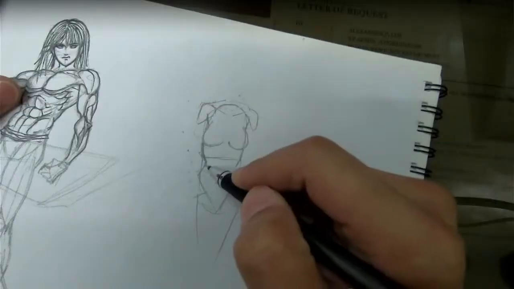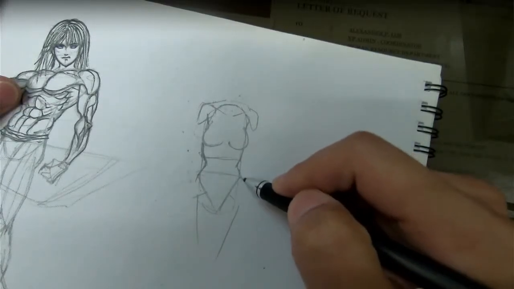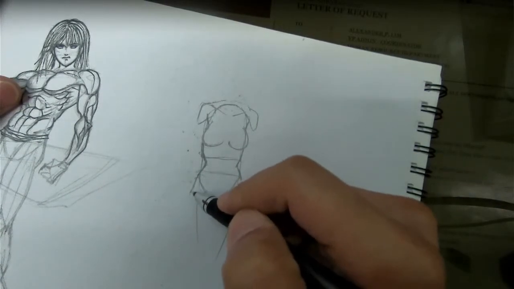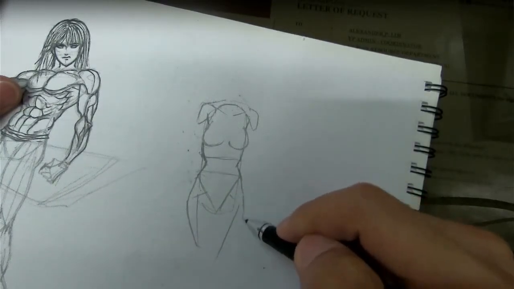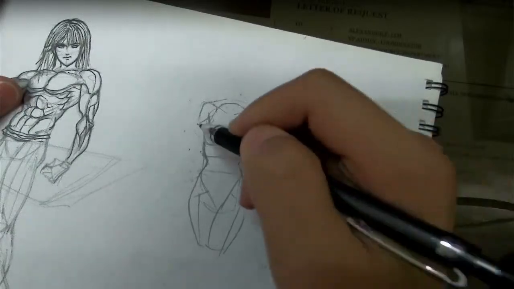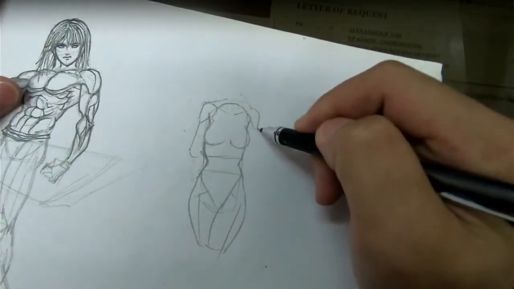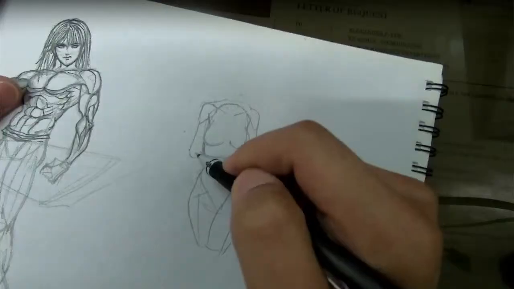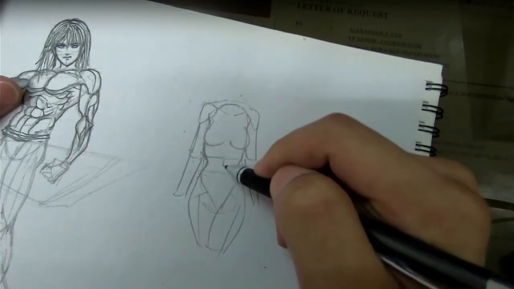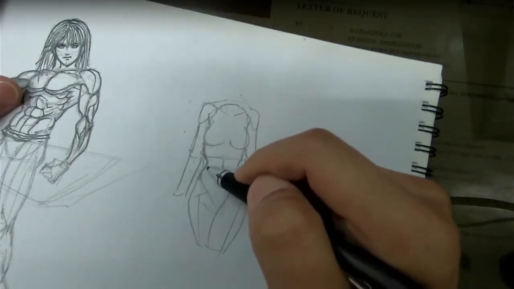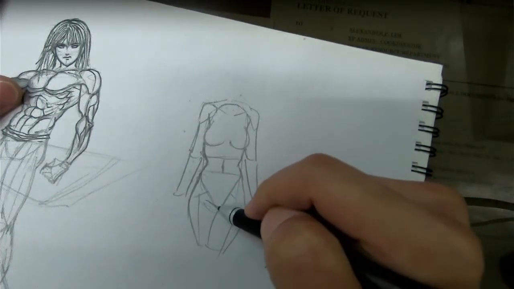This is the navel, and then okay, so this is my sample of a female body.